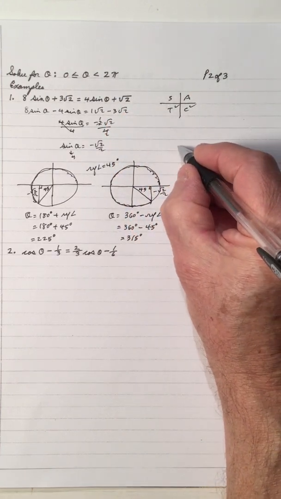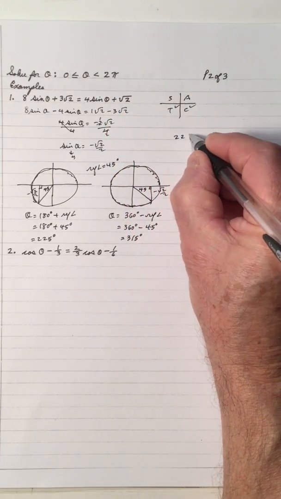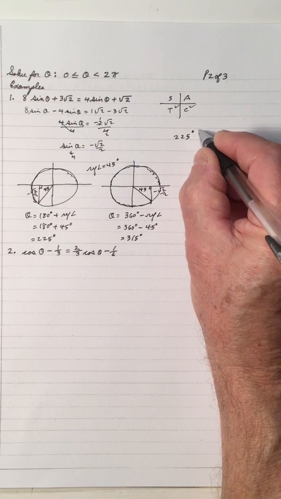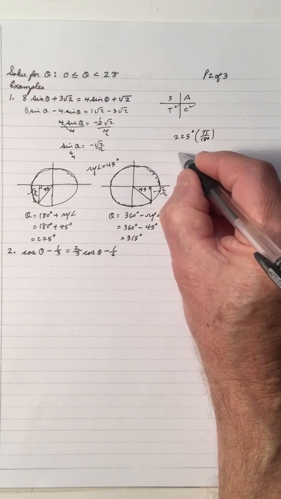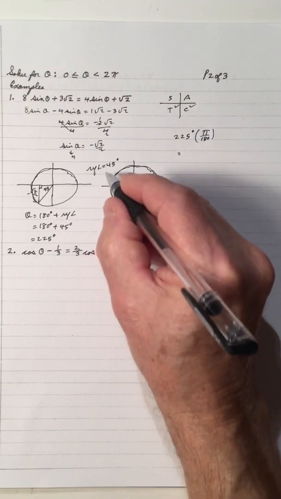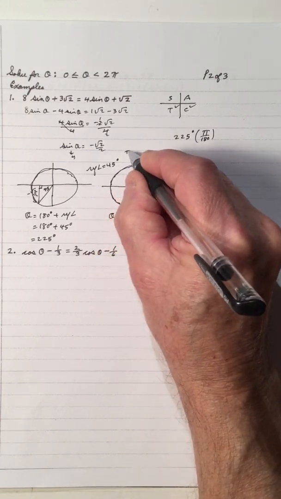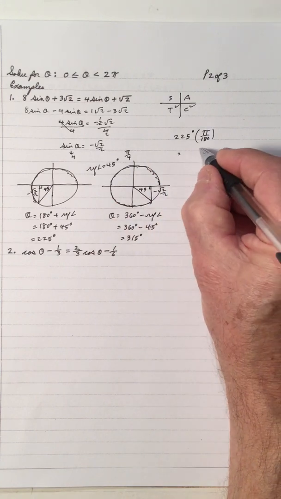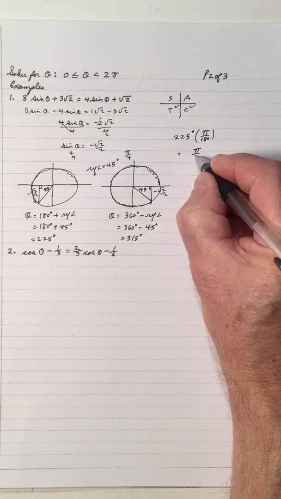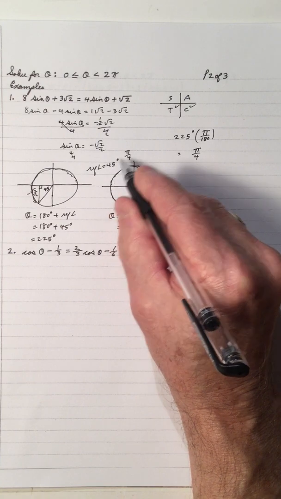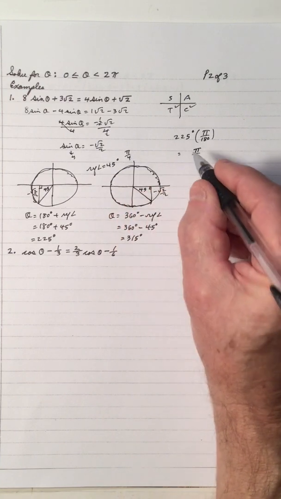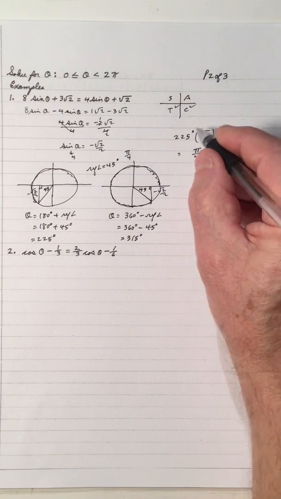So we'll take 225 degrees and multiply it by pi over 180. Now, when I do that, I know that 45 is pi over 4. So I know this is going to be a pi over 4 because the reference angle is 45. 45 is 180 divided by 4. This will be a pi over 4 when I reduce.